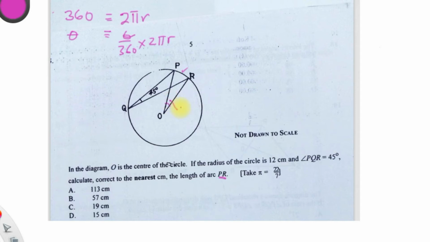If we denote this angle by V, then V is equal to 2 times angle PQR. So this implies that V is equal to 2 times 45, which is equal to 90 degrees. Have you seen? This angle here at the center is 90 degrees.